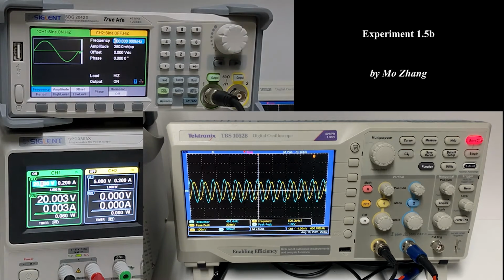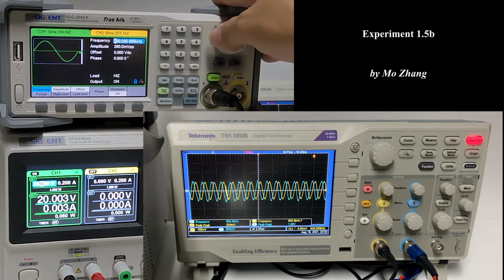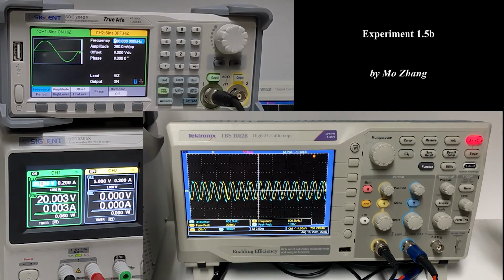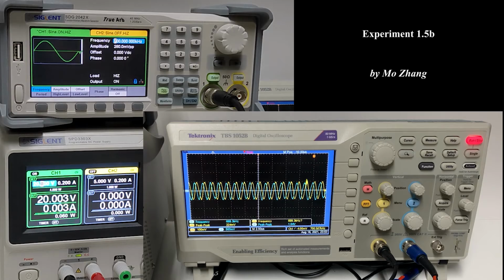600 kilohertz. The input is 204 millivolt and the output is 1.20 volt. Let's try again.